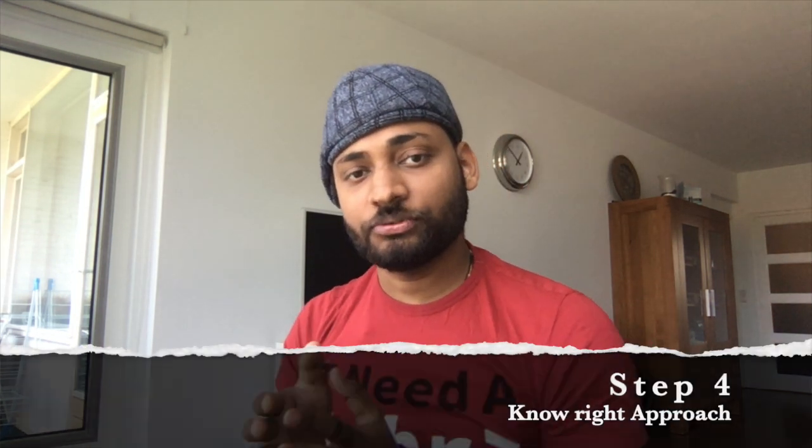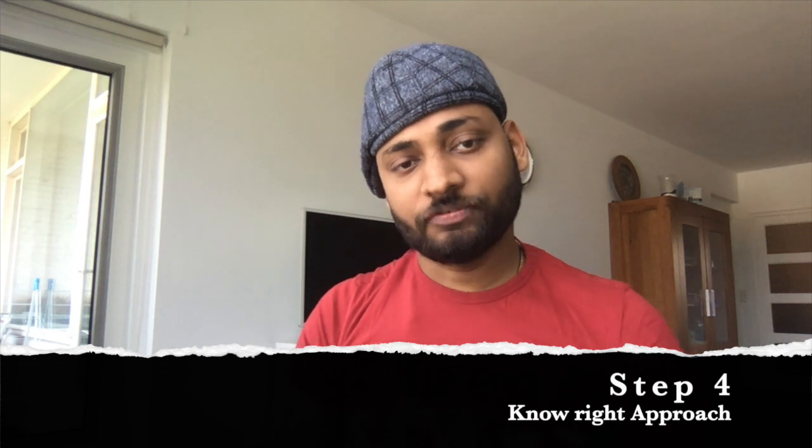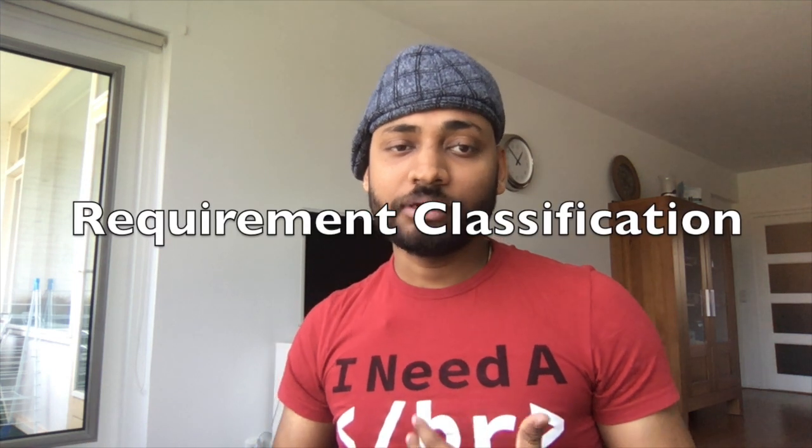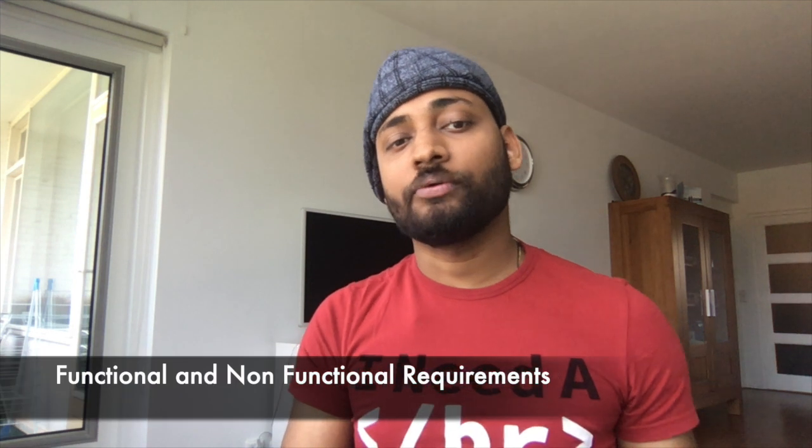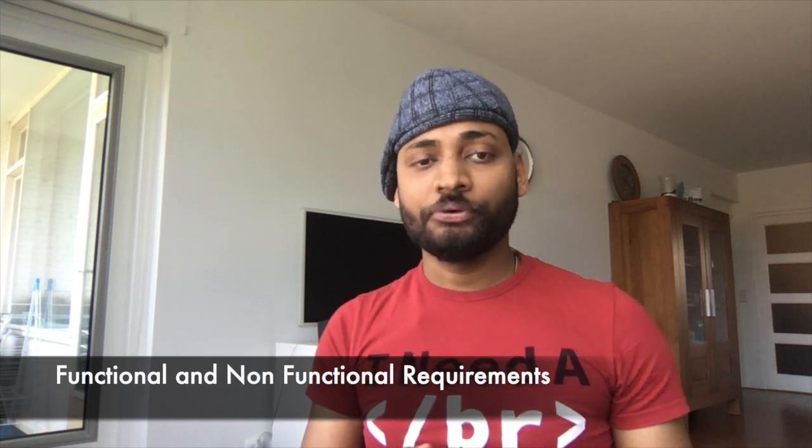So step number 4 is know the right approach. There are multiple steps which you need to take in a specific order for a successful system design interview. The first step is requirement classification, right? You need to clarify your requirements and classify them into functional requirements and non-functional requirements. You can give almost 5 minutes to that. Functional requirements can be the features, and non-functional requirements can be in terms of consistency, availability, latency, and fault tolerance.